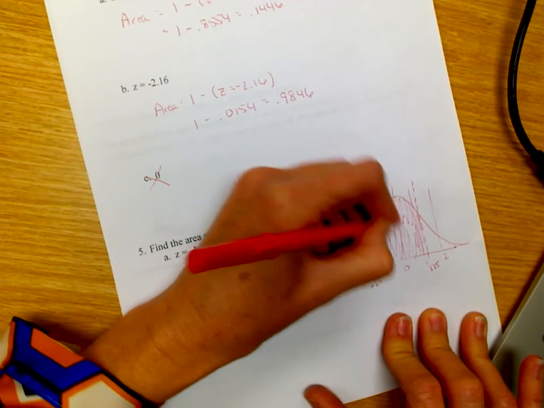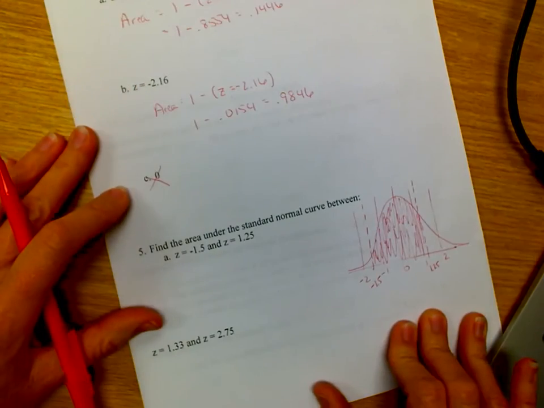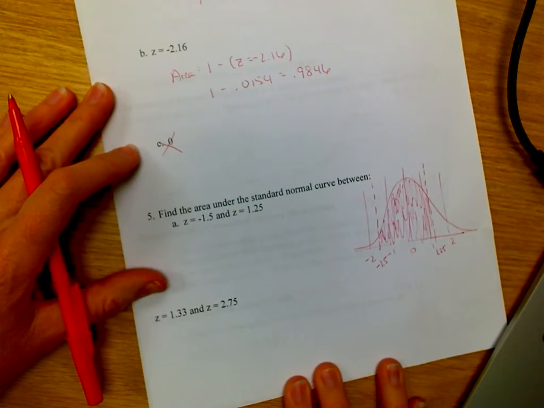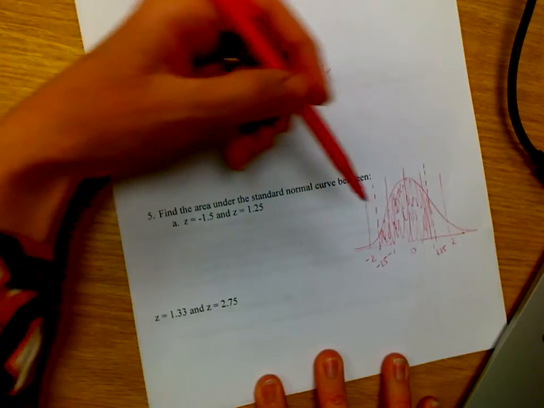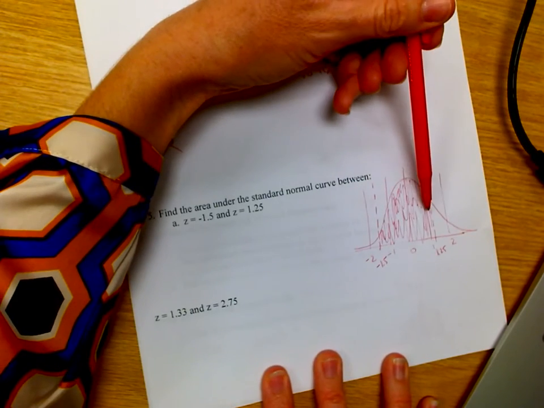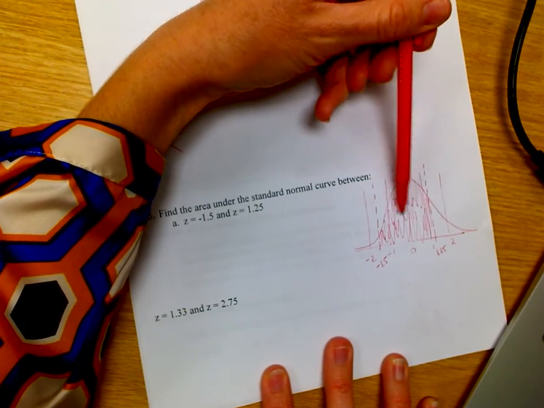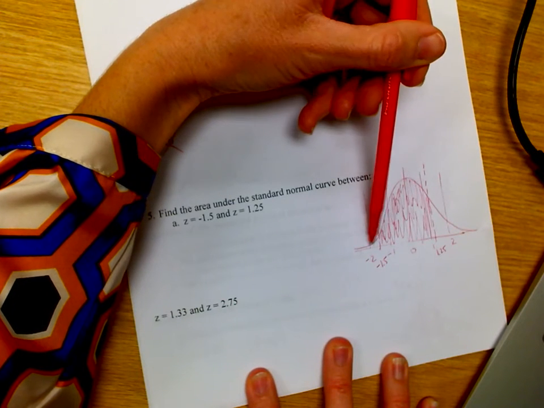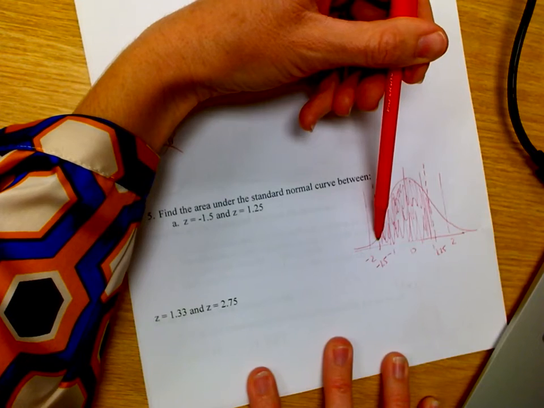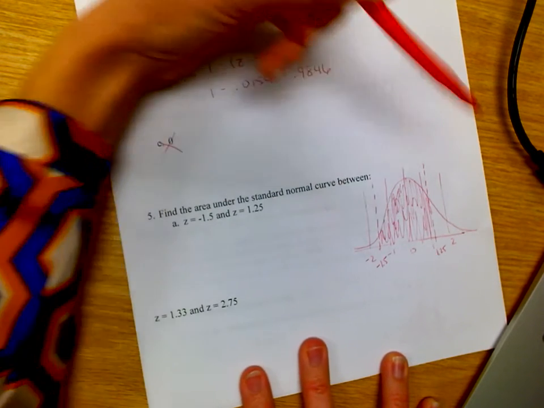Well, what you need to think about is how you can use the numbers in the back to figure out that area. Since the numbers in the back are talking about to the left, we really want everything to the left of 1.25, except for this little piece here, which is what is left of negative 1.5.